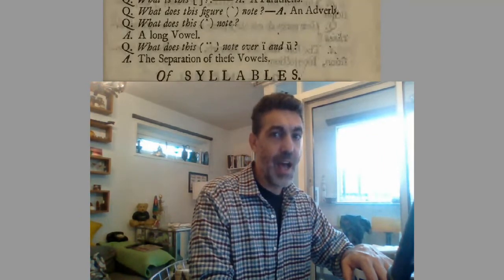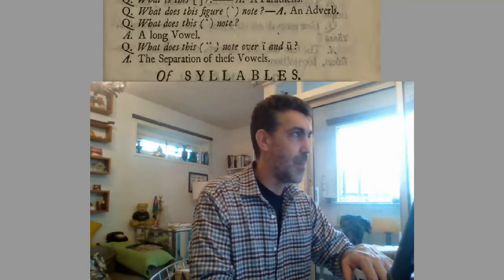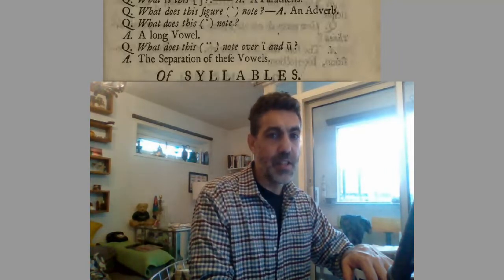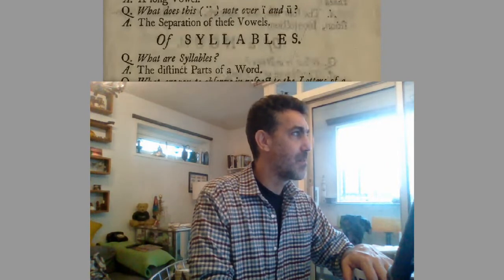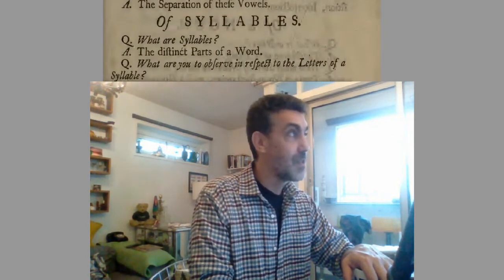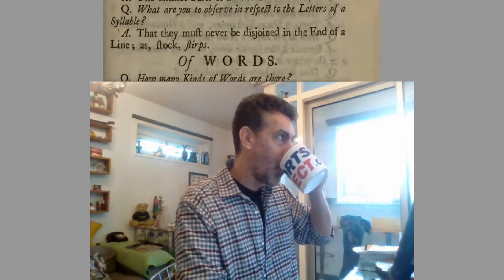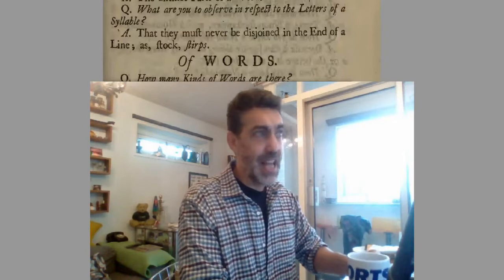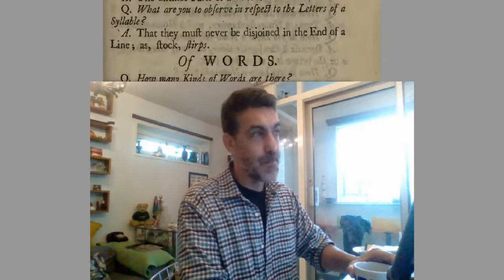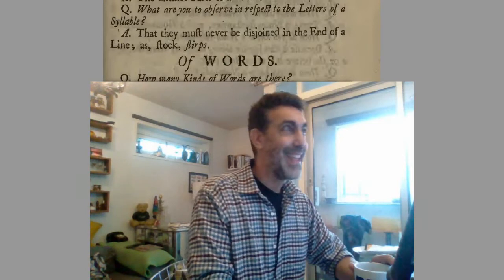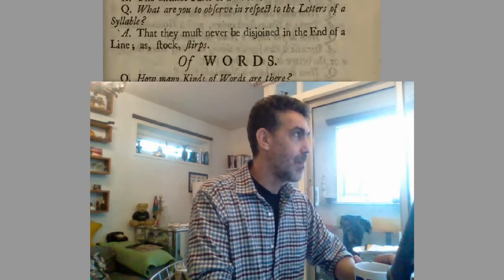So if an I with 2 dots over it or a U with 2 dots over it appears, then these are pronounced separately. Of syllables. What are syllables? The distinct parts of a word. What are you to observe in respect to the letters of a syllable? They must never be disjoined, interesting word there, disjoined means separated, in the end of a line, as stock, stirps. So they mustn't be broken up.